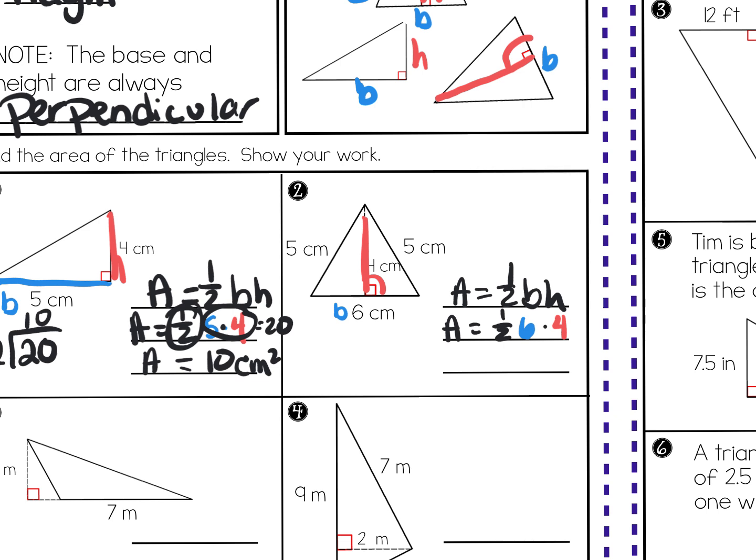You could also find half of one of these initial numbers first. We can find half of 6, that's 3. But then you still have to multiply that with 4. 3 times 4 is 12. No matter which order you do it, you should get the same thing, right? 6 times 4 is 24. Half of 24 is 12.